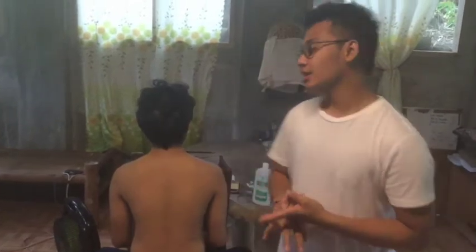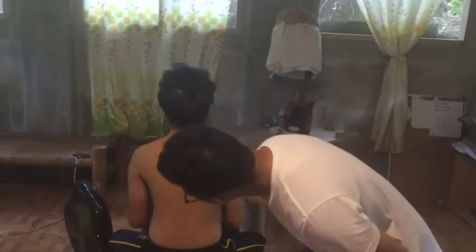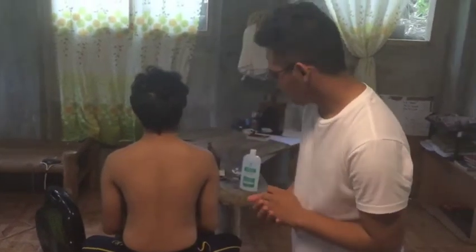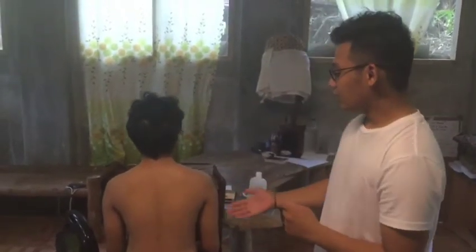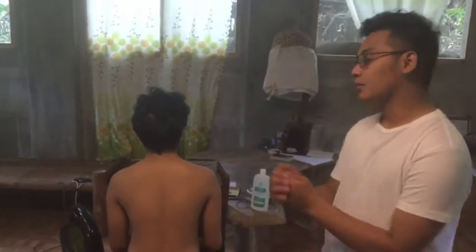Before anything, to start off, we need to inspect our patient for the presence of edema, as well as lesions, masses, or abnormalities. So we are now going to inspect our patient. Upon inspecting our patient, there is no presence of edema, as well as lesions, masses, or abnormalities.